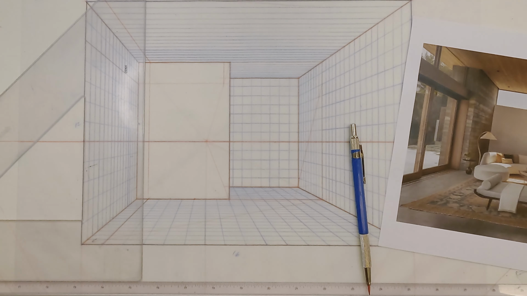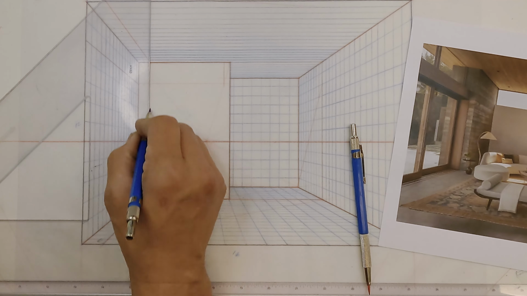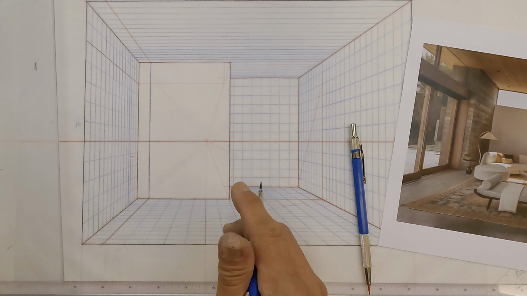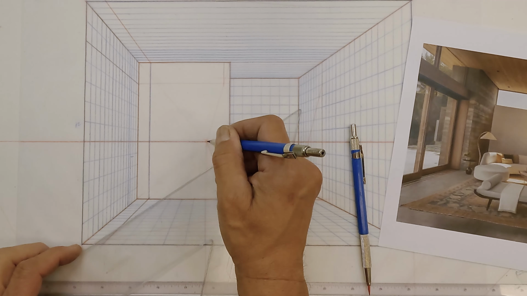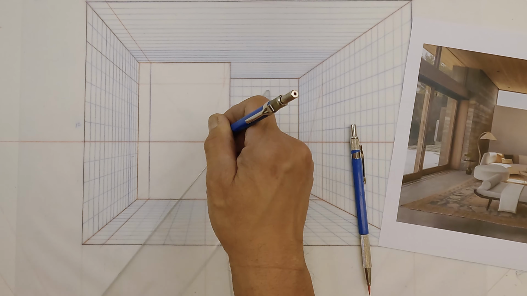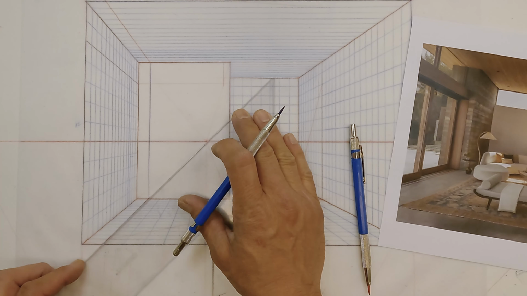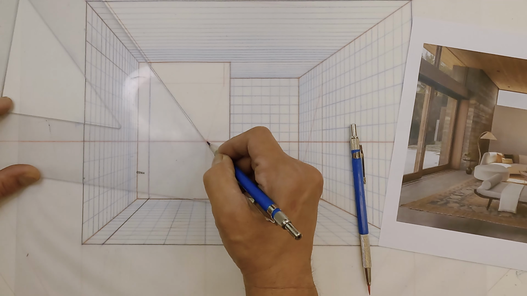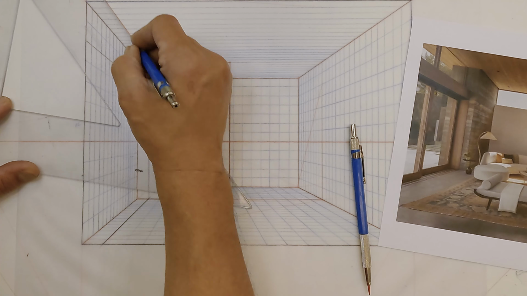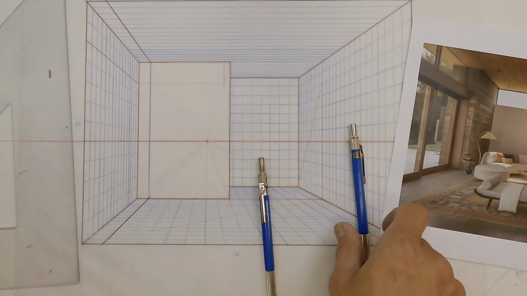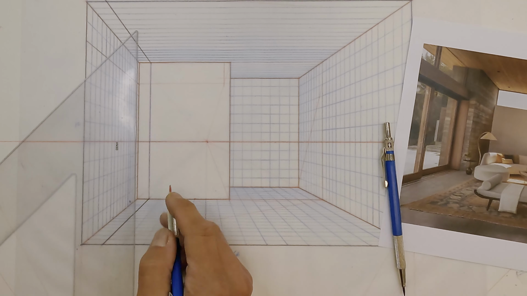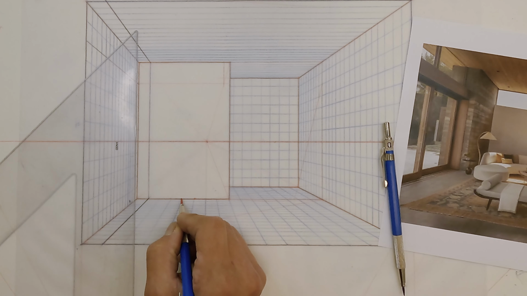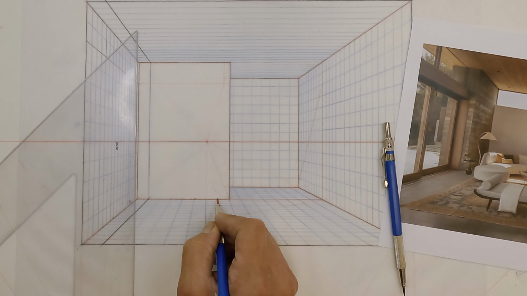So now this becomes a wall. So I'm going to do this in blue. And now I have 3 and 3.